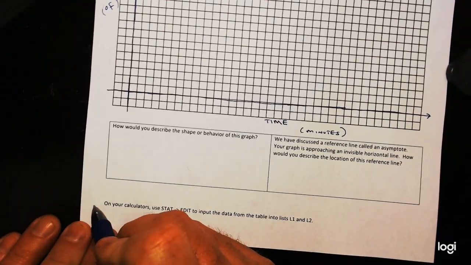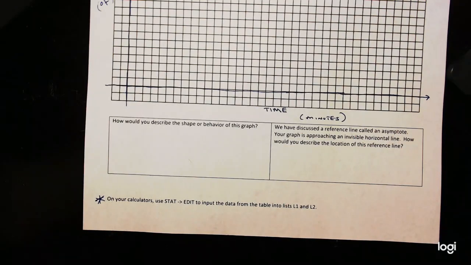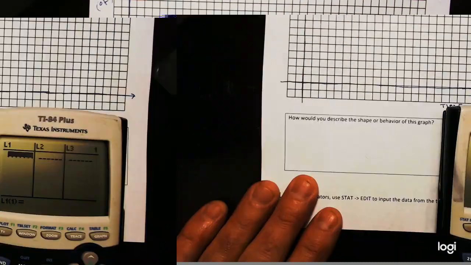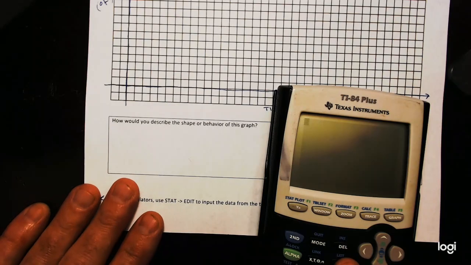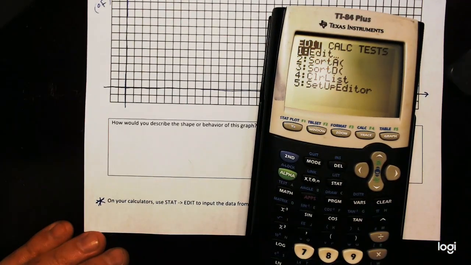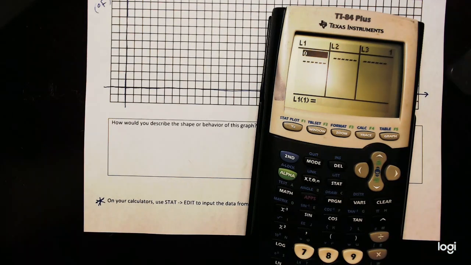is right down here on your calculators. Use stat edit. Okay, so there, I'll just quit out of there so you can quit out of there. So remember, stat edit is going to allow you to get those lists in there. And you guys, you still should have your calculators. So hopefully you have your calculators. If you don't, you're going to have to find some other way of getting those lists in.